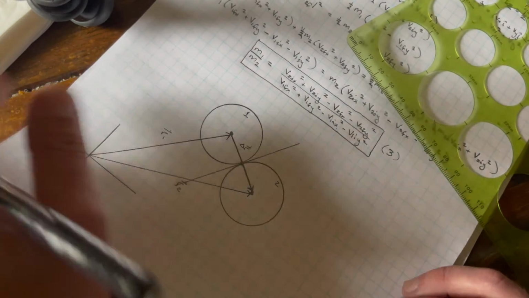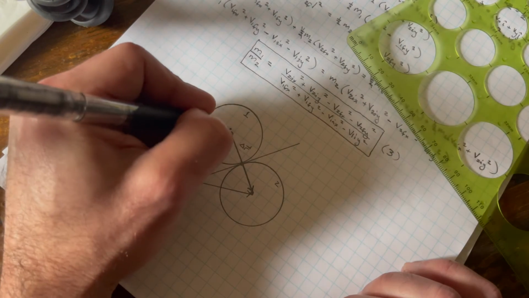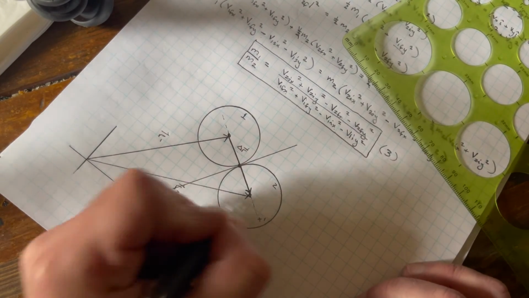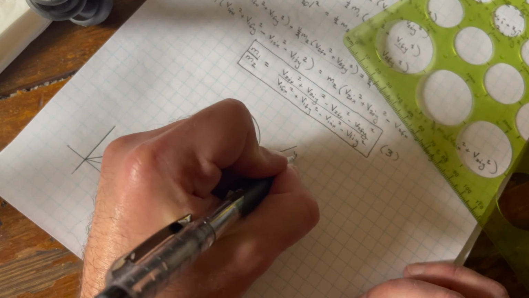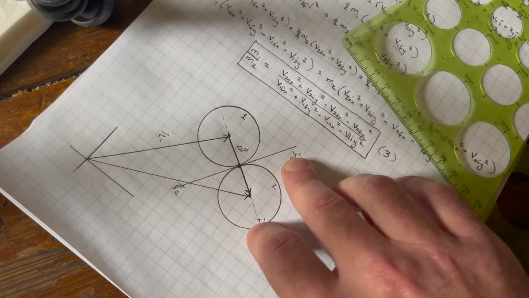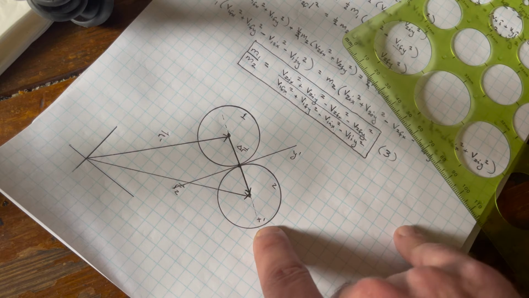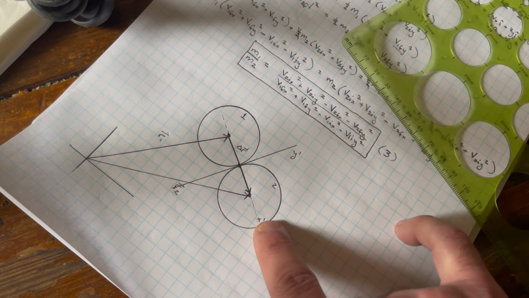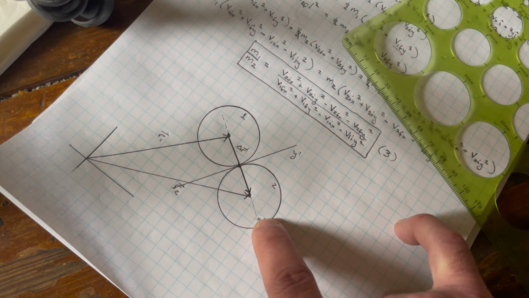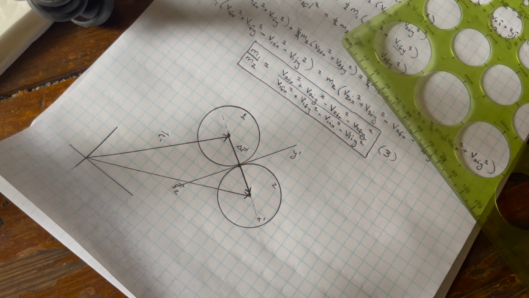So basically what that means is if we rotate our coordinate system so that this is the x direction, x prime, and this is y prime, the components in the y prime direction will remain unchanged, but the components in the x prime direction will change according to the case for the one-dimensional impact, the one-dimensional collision that we solved previously.